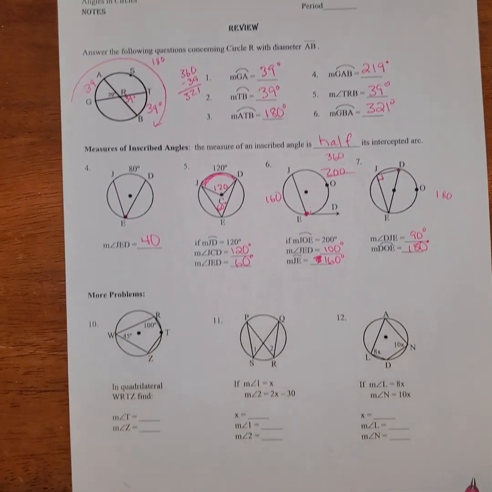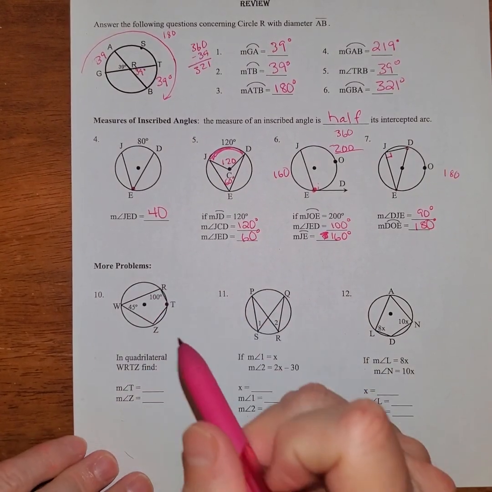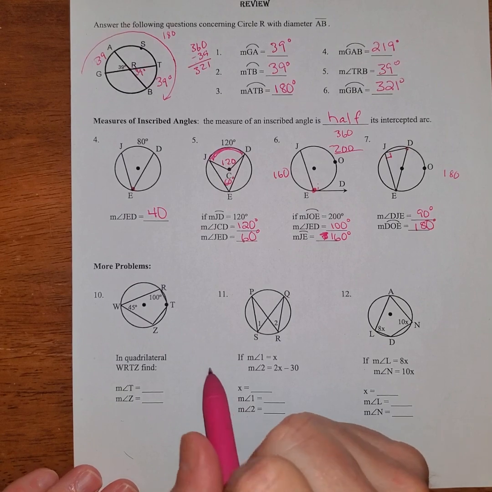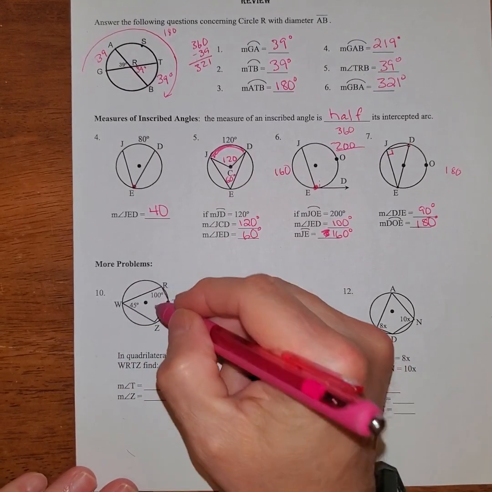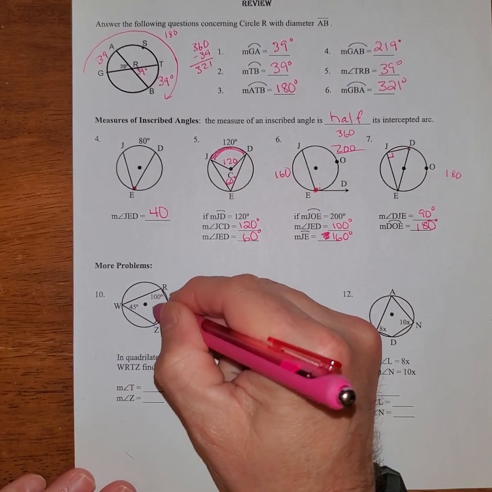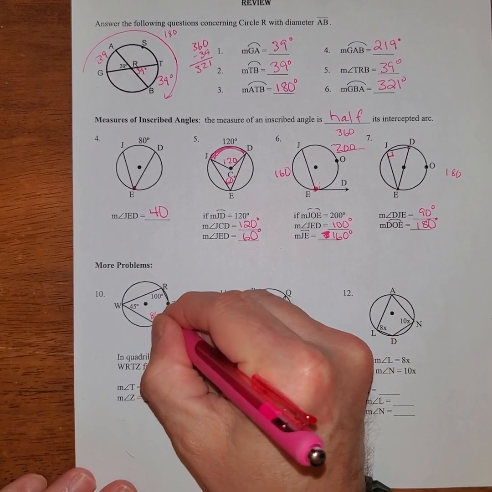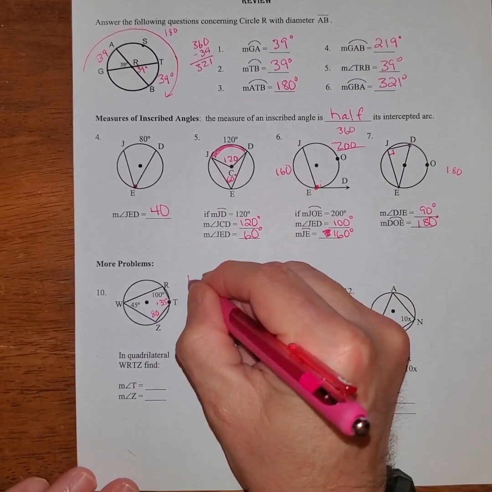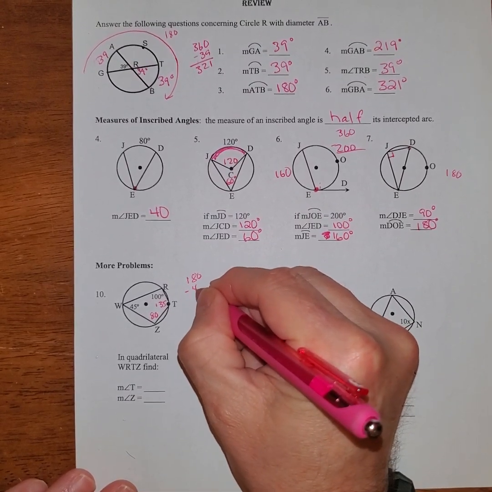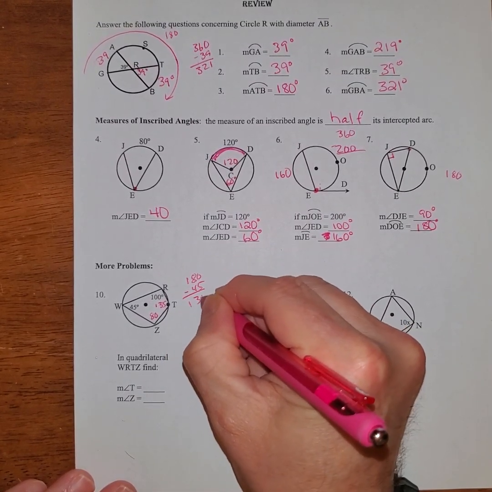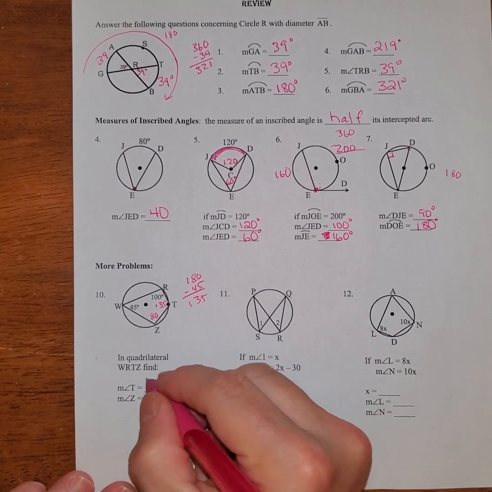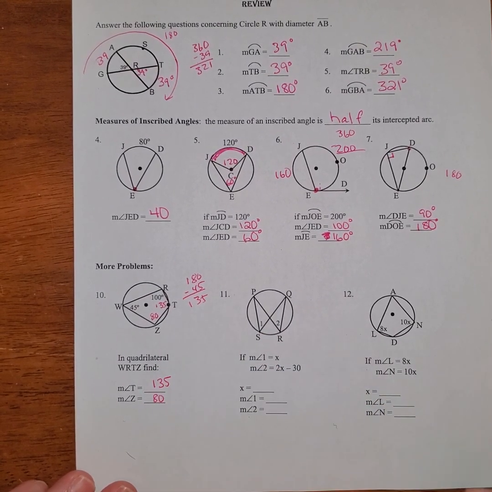Okay. And remember we said if you had a quadrilateral that was inscribed into a circle, that opposite angles would add up to 180. This is 100, so this has got to be 80, right? If this is 45, this is 135. If you don't know that, say 180 minus 45, and you'll get your 135. Okay, so angle Z was 80, and angle T was 135.